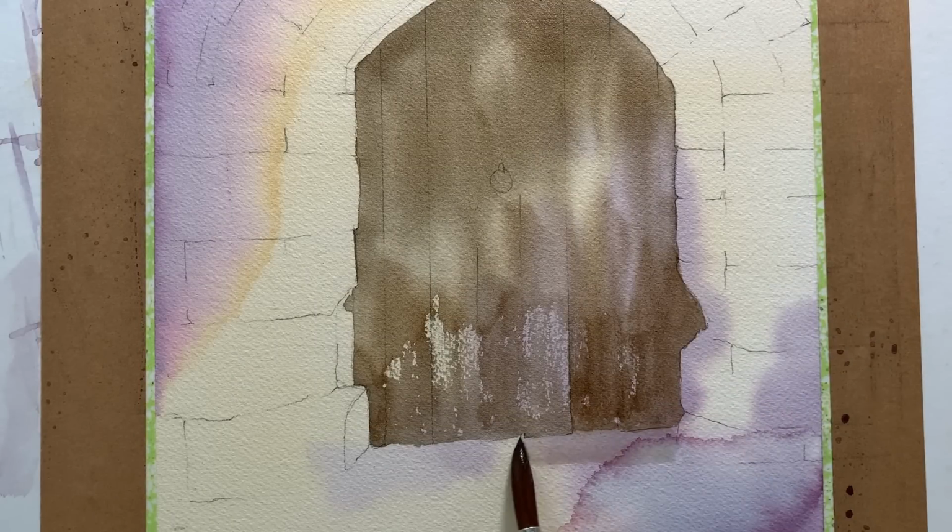Once I had painted in the door, I dipped my brush in my water container, and then I used the residue paint that was on it to create a few textural quick brush marks at the front.